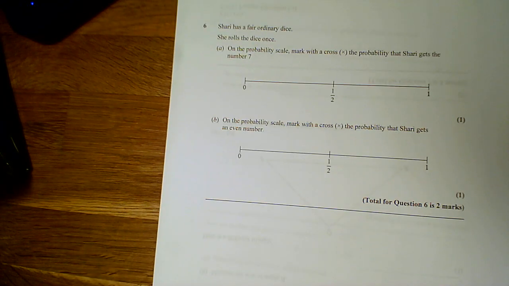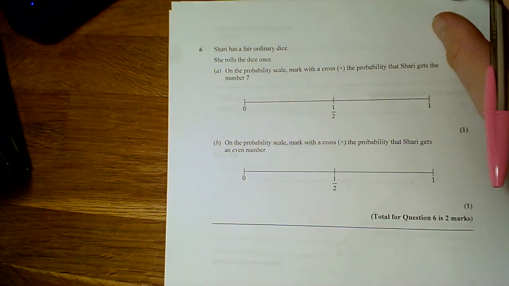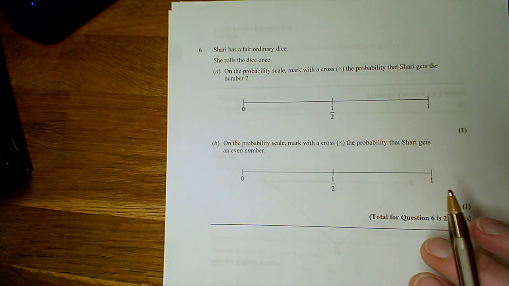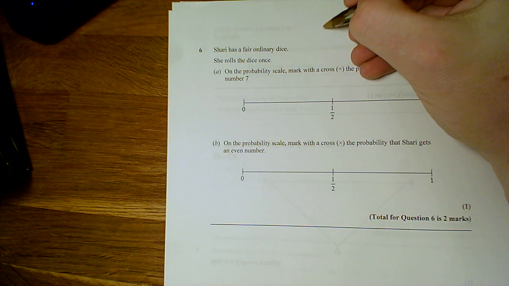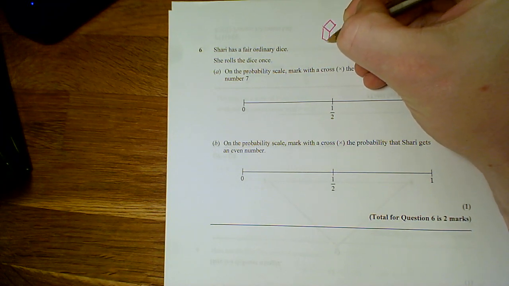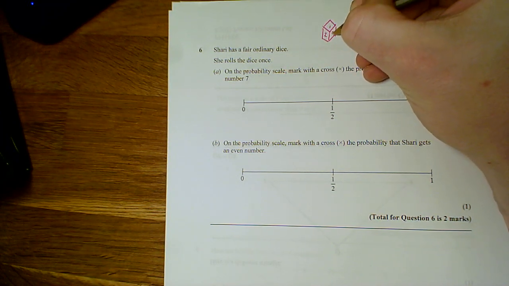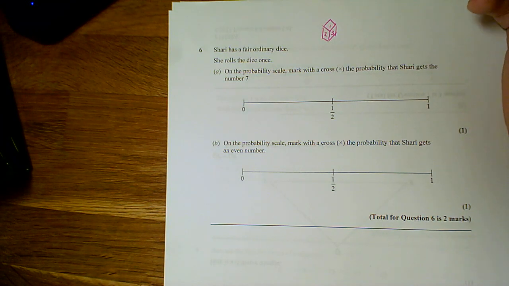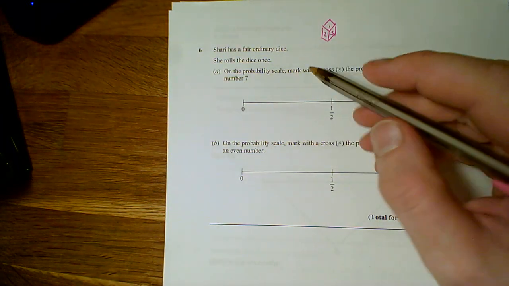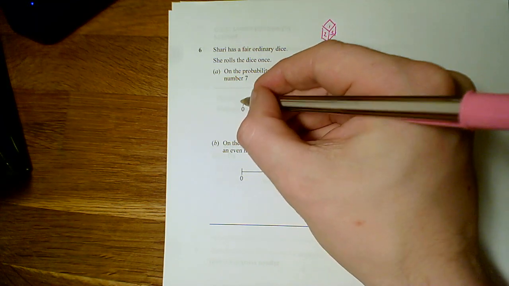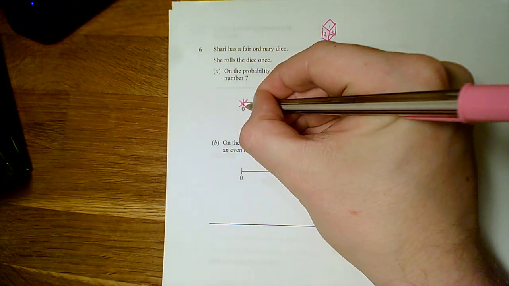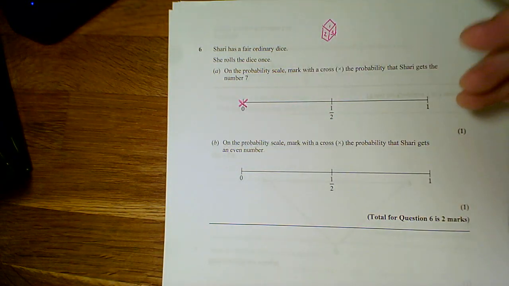Okay. First sheet down. Some probability stuff, definitely high on our list of things we need to do. Right, fair ordinary dice. That's the normal sort you see. It has the numbers 1, 2, 3, 4, 5 and 6 on it. It does not have a 7, so it is impossible to get a 7. You're never going to get one. Mark with a cross, so I'm going to put a cross at 0. It's impossible to get a 7.